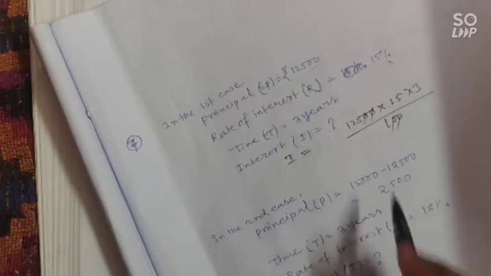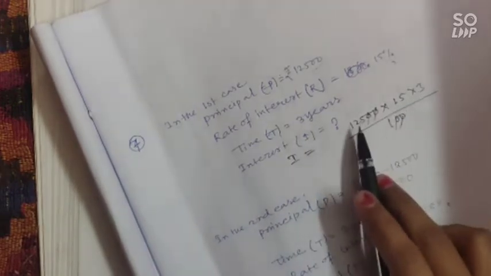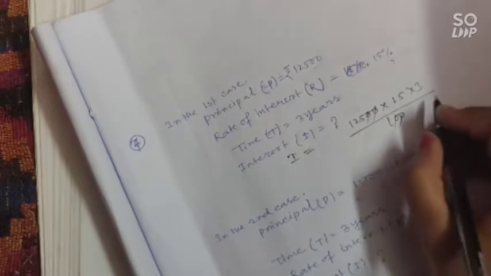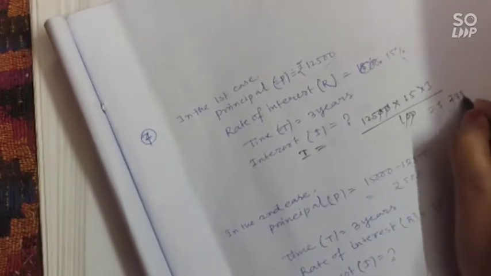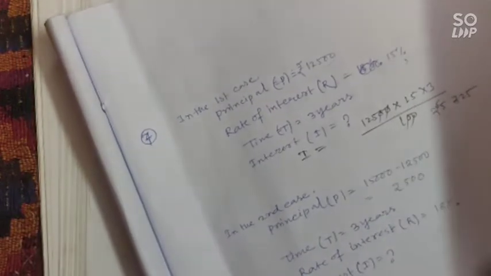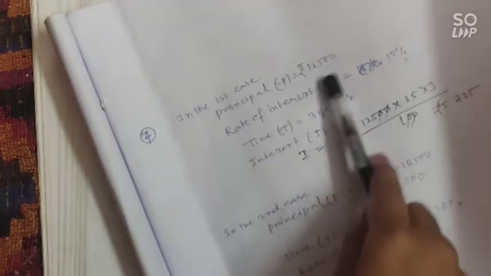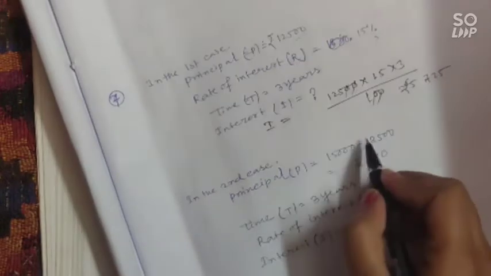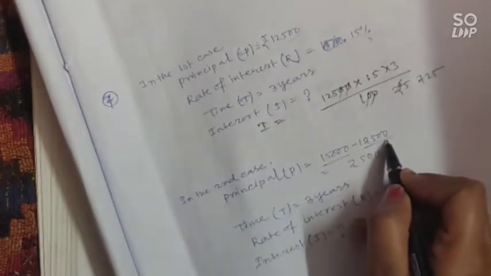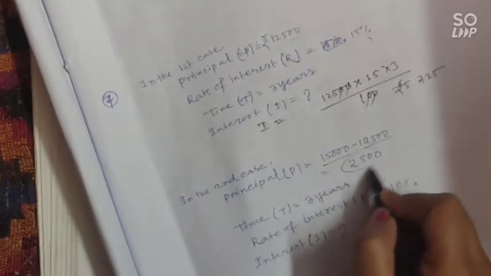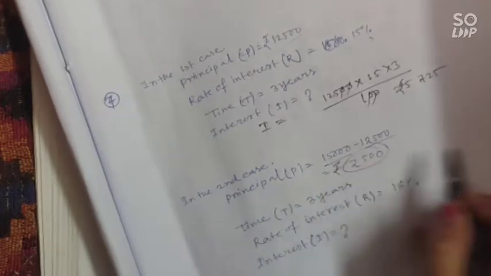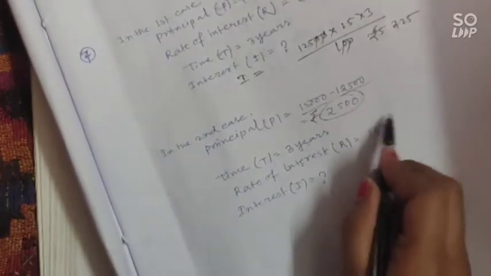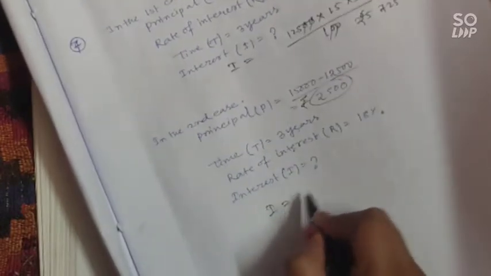So if you multiply these three quantities, 125, 15 and 3, you will get 5725 rupees. This will be the interest for this principal. And in the second case, what will be the principal? 15,000 minus 12,500, so this will be 2500. This much will be the principal. Time is this. Rate of interest is 18%. You have to find the interest.